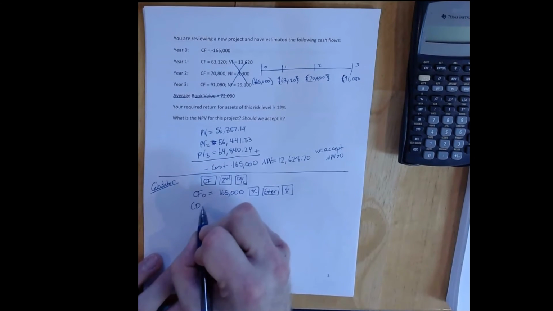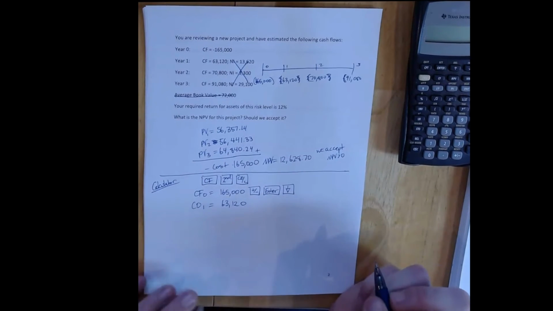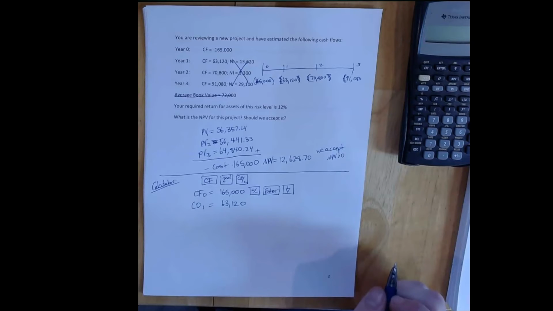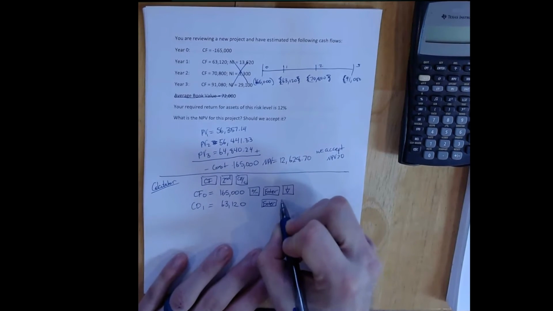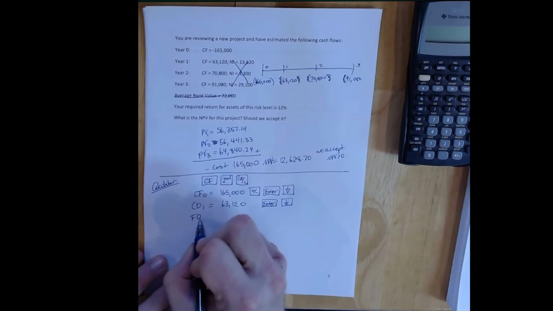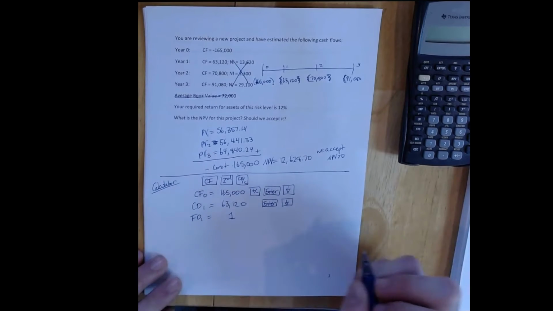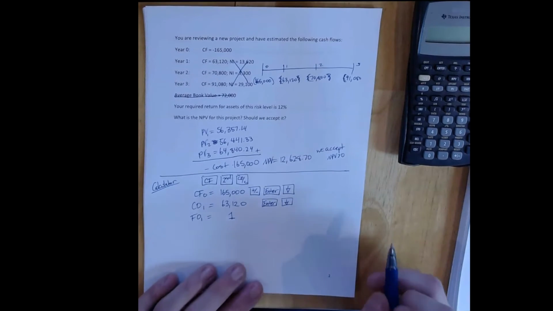The next thing we'll see is C01, where C01 is the first cash flow, and the first cash flow is the first positive cash flow we have, $63,120. This is a cash inflow, so we leave it as a positive value, and we set it with the enter button, and we move on with the down arrow. The next thing we see is F01, and remember that F, or all of the F's in the cash flow environment, stand for frequency of the previous entered cash flow. And the frequency of the first cash flow is 1, because frequency means how many times does the cash flow repeat in a row.